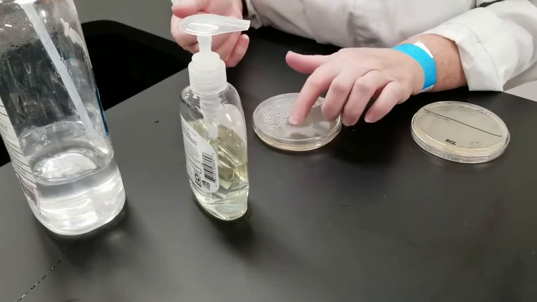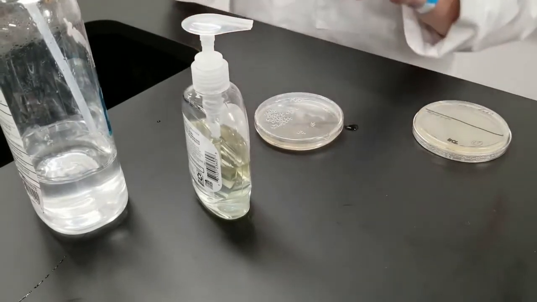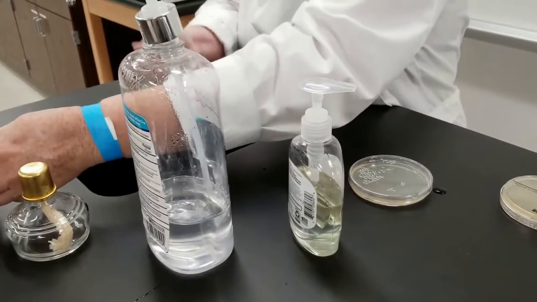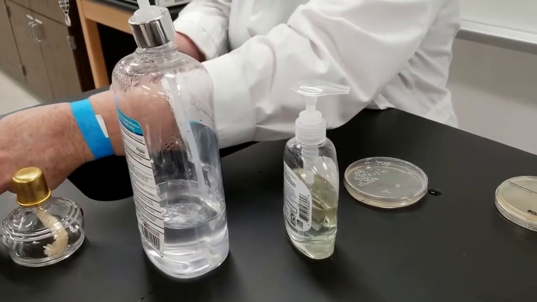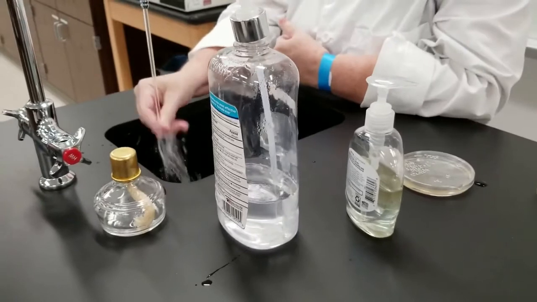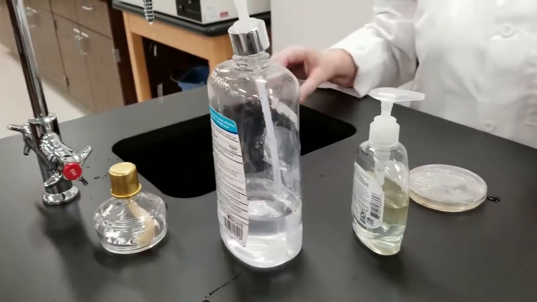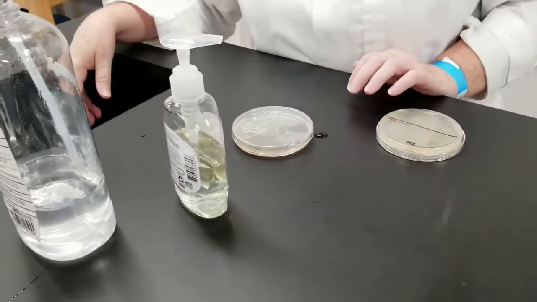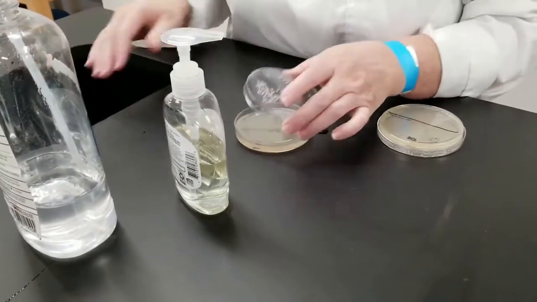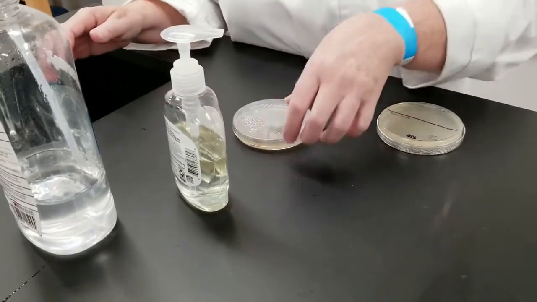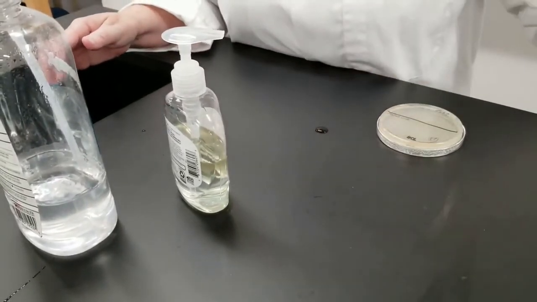Now, in the upper half, all I'm going to do is what some people think qualifies as washing your hands, which is just kind of rinsing your hand with water. Just through the water, rinse it, I'm done. Most of us will tell you that does not count as washing your hands. So we're going to find out. I'm just going to touch my fingertips here. We're going to incubate these plates.